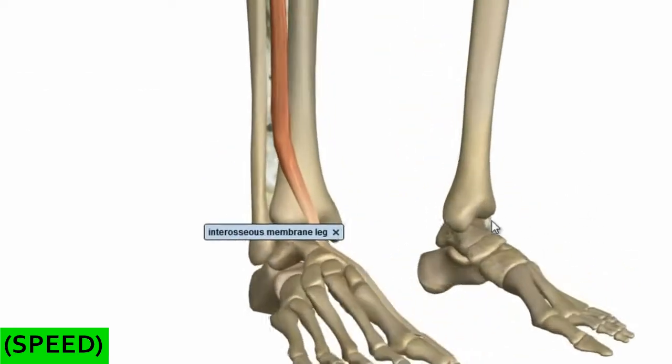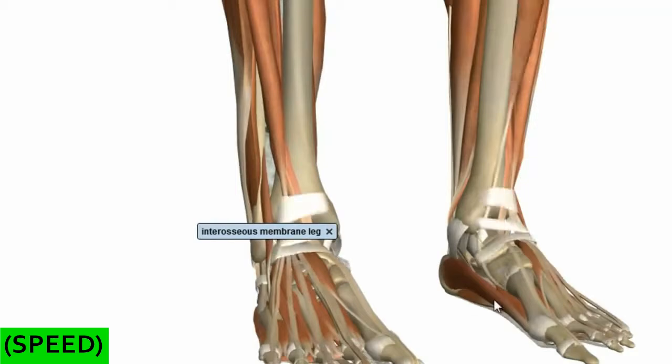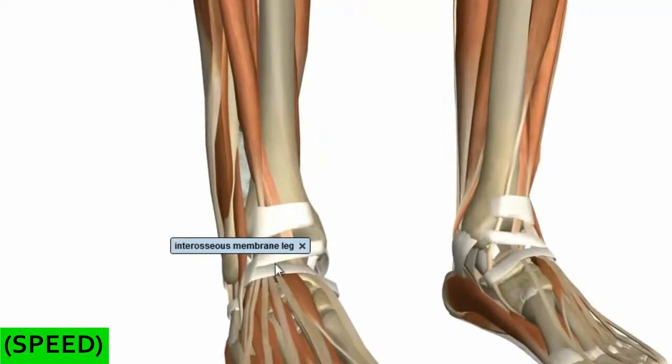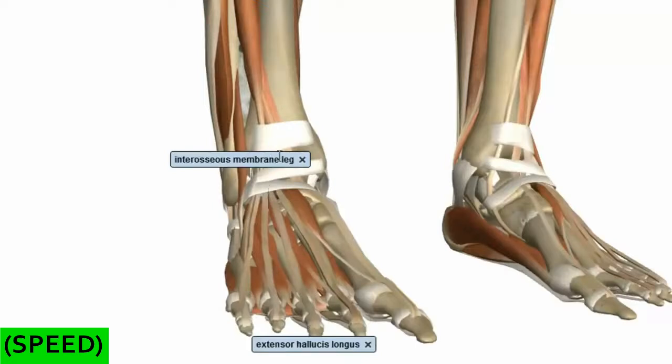So if I just bring the other muscles back into view, you can see these two retinaculum. These are the extensor retinaculum, so you've got a superior and inferior retinaculum. These extensor retinaculum hold the extensor tendons in place. So I'll just remove them for now.